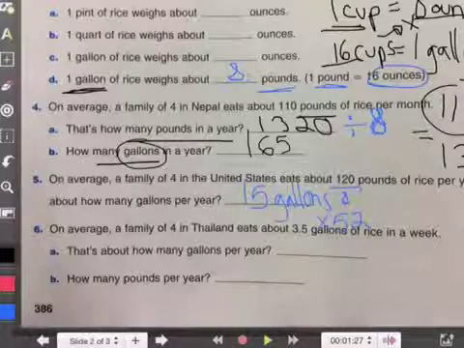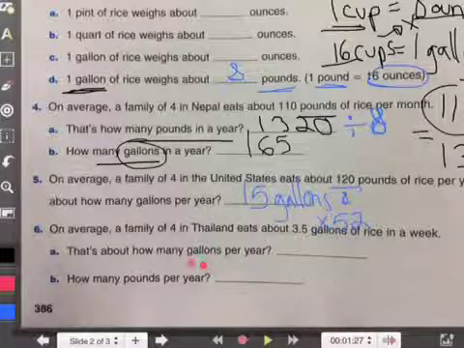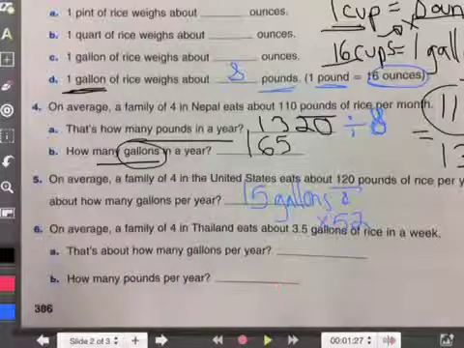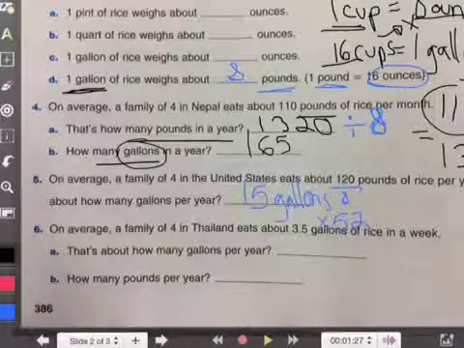So take the 3.5, multiply by 52, and that should give you your answer for the year. And then now that you figure out how many gallons, multiply it by 8, because every gallon has 8 pounds. So this time you multiply the gallons times the pounds. Whatever you get in gallons, multiply it by 8, and that will give you your pounds.